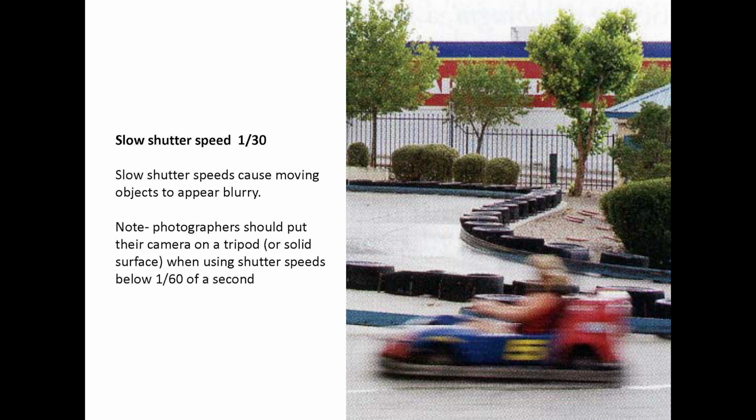So a slow shutter speed, as I said before, is anything below a 30th of a second. And if you're taking something that's moving fast, like a car, water, anything moving quickly, it will look blurry. And remember, if you take a picture below a 60th of a second, the camera should be on a tripod. A fast shutter speed is really anything above about a 250th of a second, so above a 250, and it freezes things in motion, as I said before.